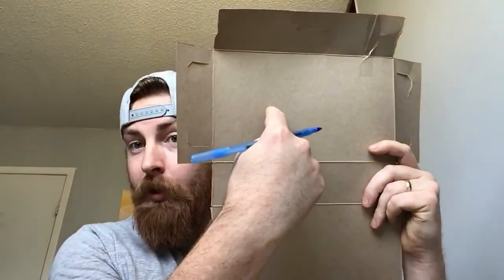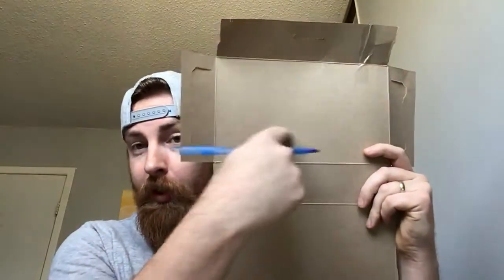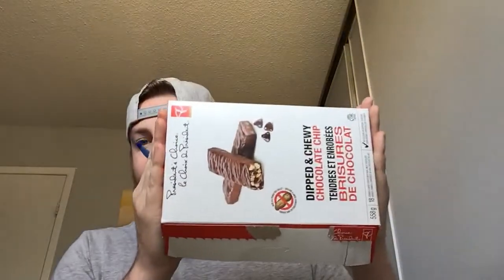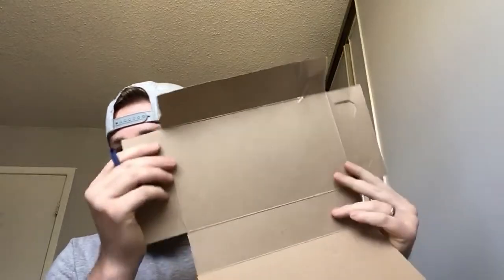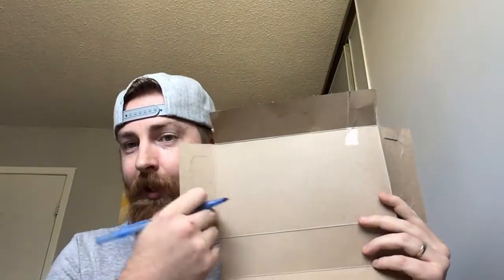So I'm going to measure this one first. So this is the front of the box. If we put it back together, you can see it's the front of the box. It's easier to see the lines on the inside though, so I like to work on the inside. So I'm just going to measure the inside of this box quickly, okay?